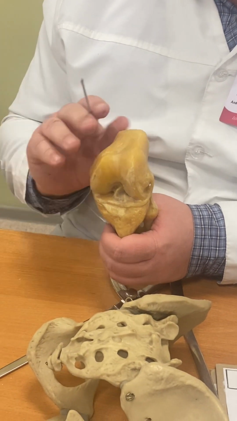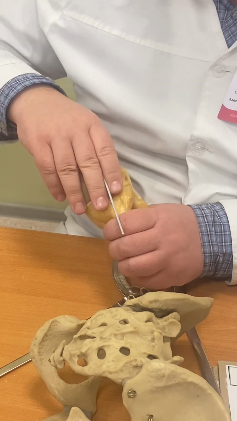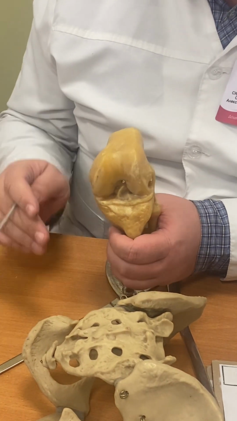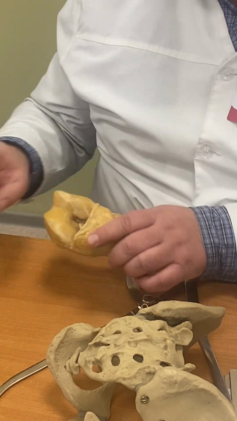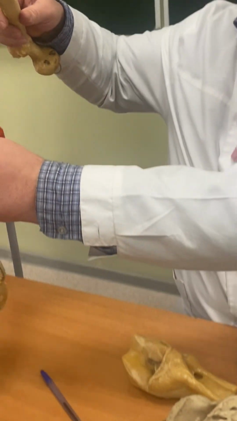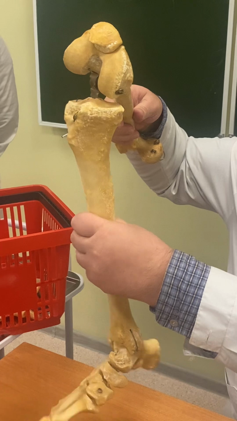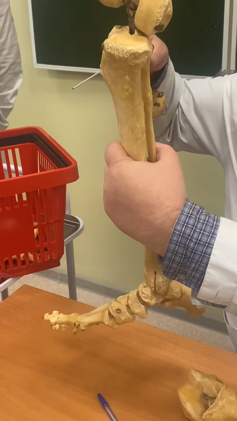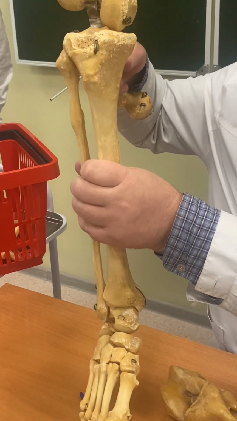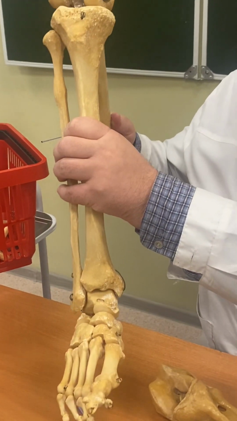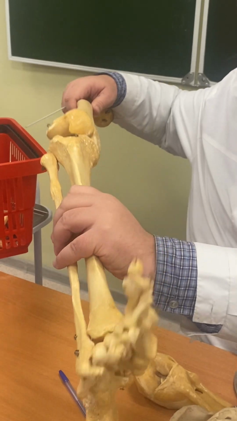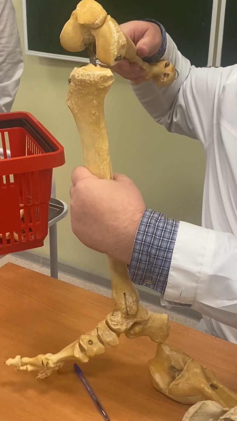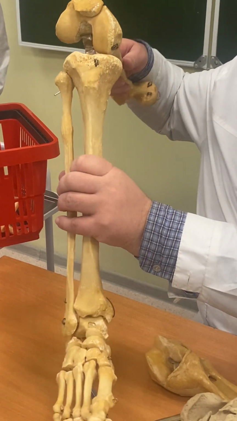Movements in frontal axis, that is flexion and extension, and in position of flexion it is possible to make rotation, lateral and medial rotation, outside and inside. 2 movements: flexion, extension, and in position of flexion, lateral and medial rotation.